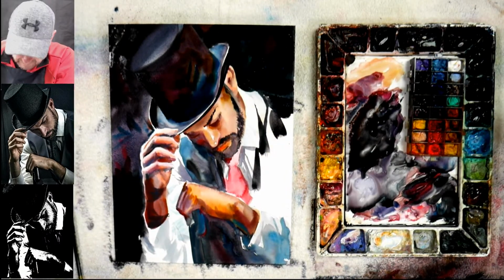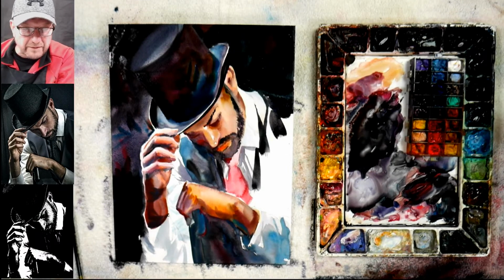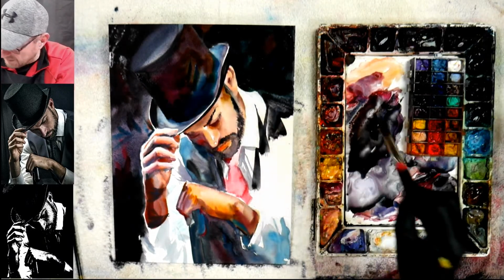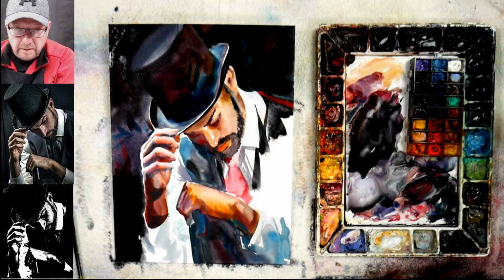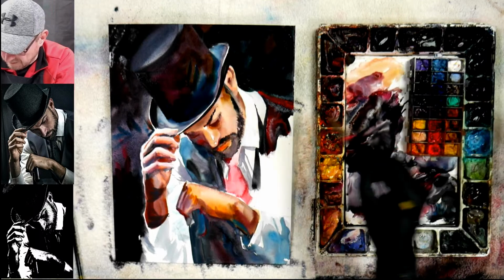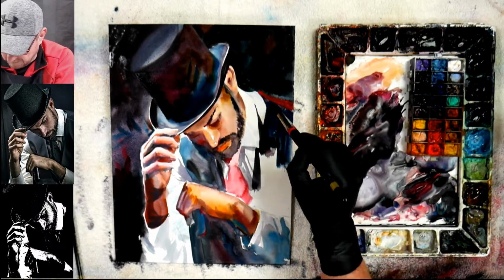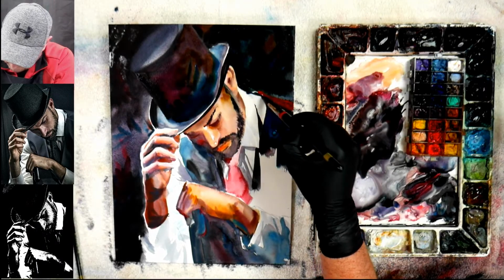So right now you can't really see that this is a cane, that he's resting on a cane, because I think I'm not at my detail stage yet. This is still my large areas. I'm still not at my detail step. A little red in there. And this is his little vest. This is his vest.